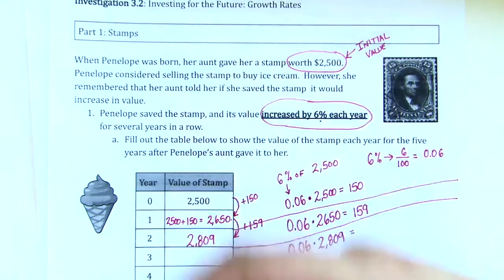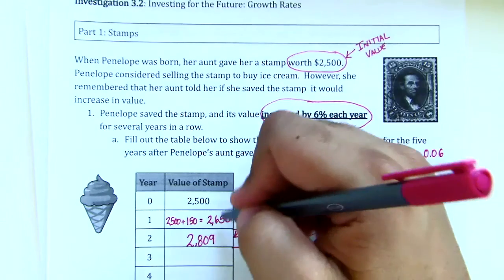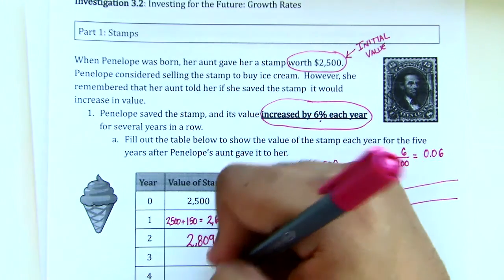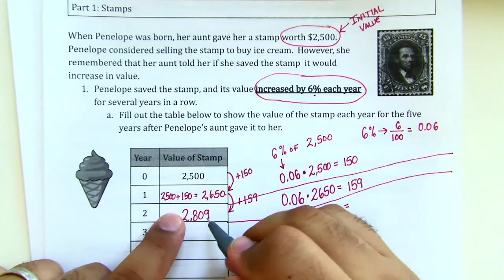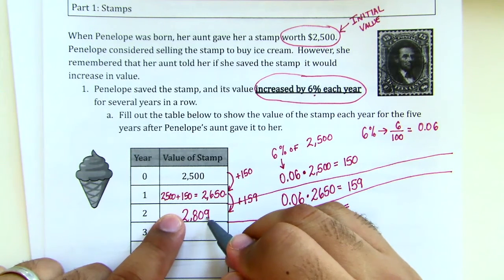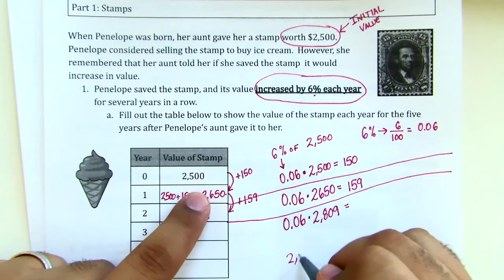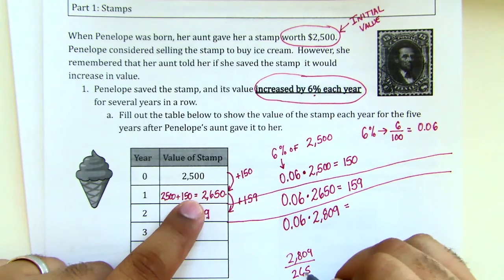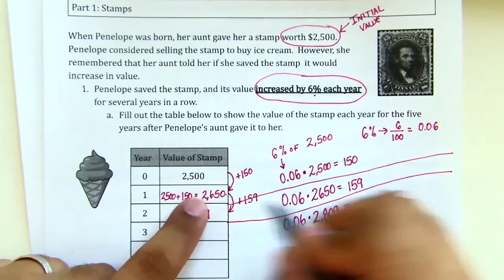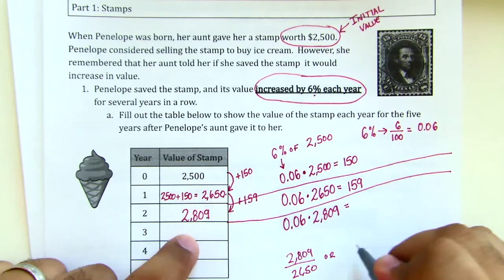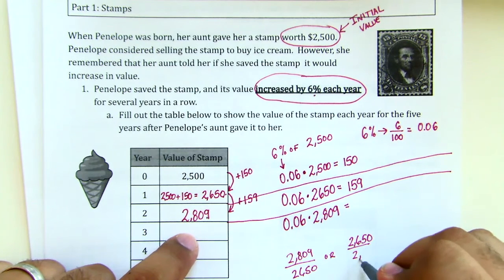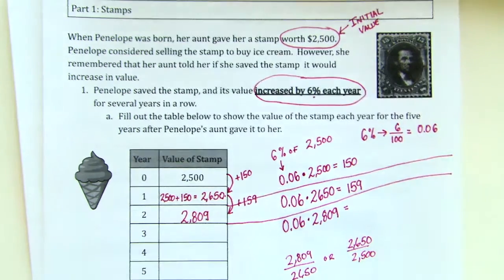So you have a couple of options here. You can use any of the numbers that I used at the beginning, or you can use some numbers that you did down here. So you could do something like, say, this number 2809 divided by this number. That should give you a growth factor. Or you could do this number divided by that number. Doesn't matter which combination you use, either one will give you the growth factor.